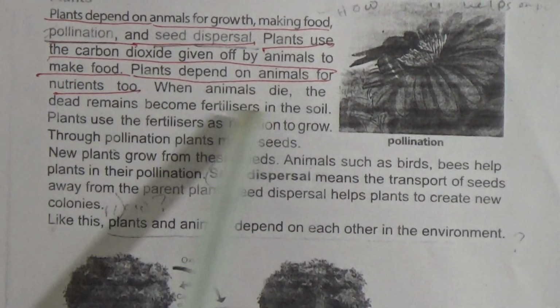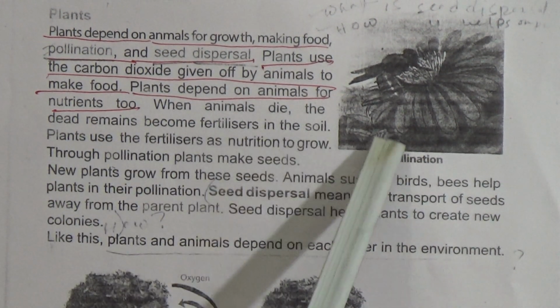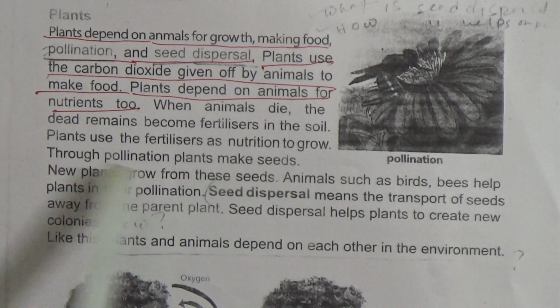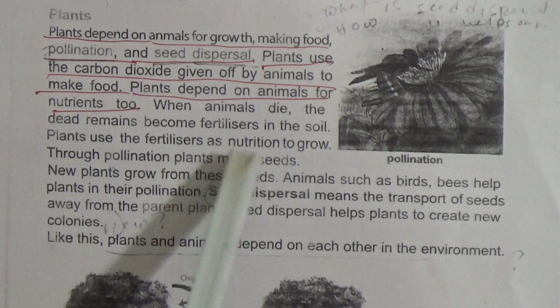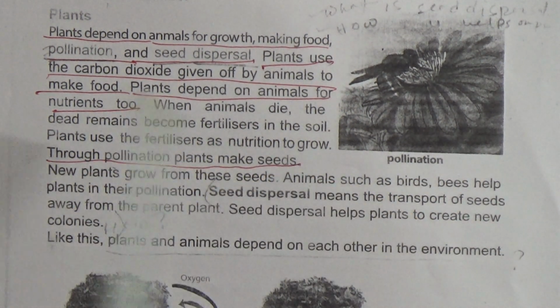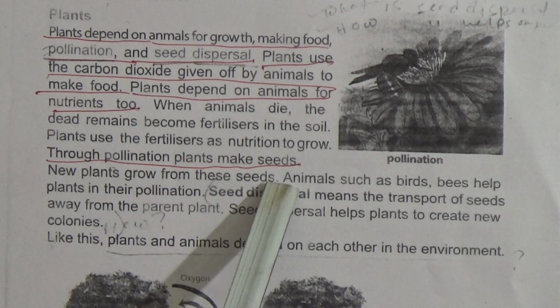Okay. So, when animals die, the dead remains become fertilizers in the soil. Plants use that fertilizer as nutrition to grow, and through pollination, plants make seeds. My dear students, this is important. Fill in the blanks. New plants grow from these seeds.